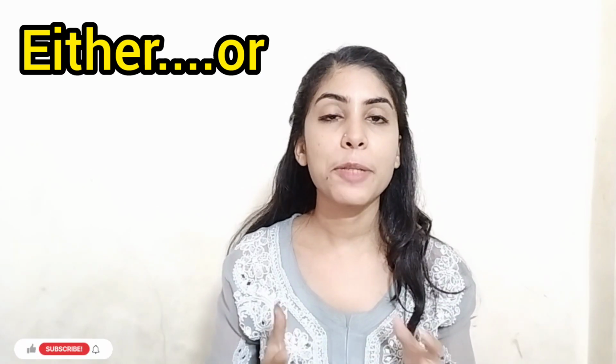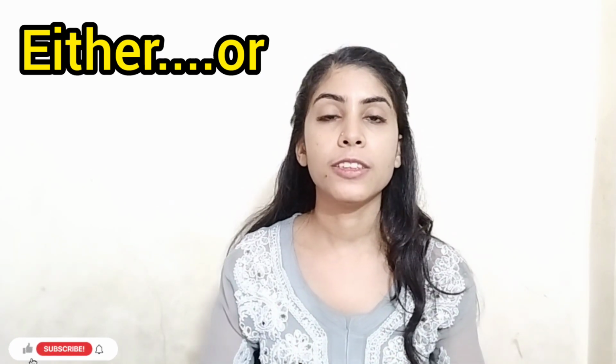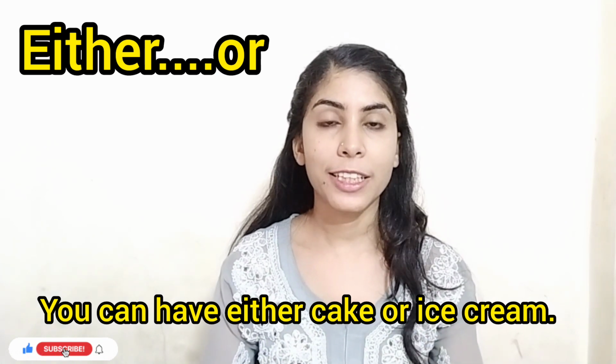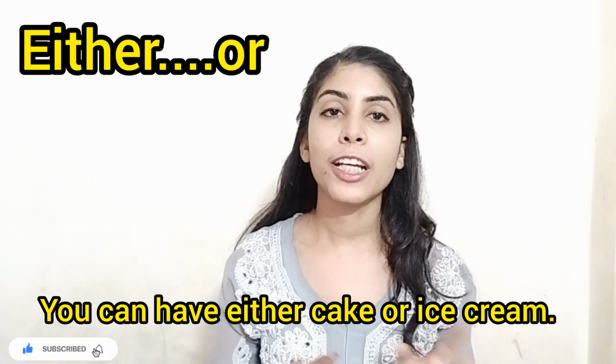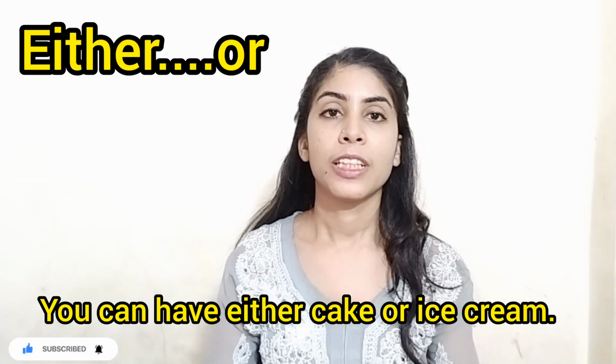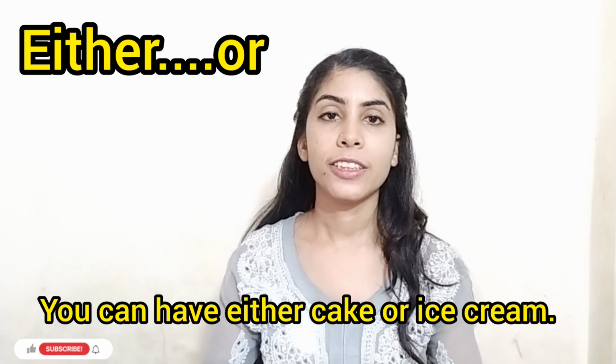Either or. It represents a choice between two options. For example, you can have either cake or ice cream. So you have two options here, like cake or ice cream. या तो ये या तो ये.